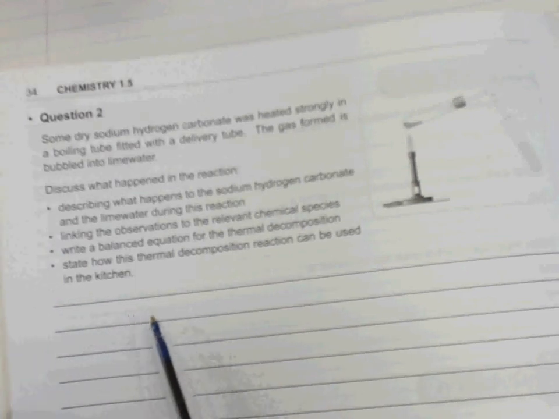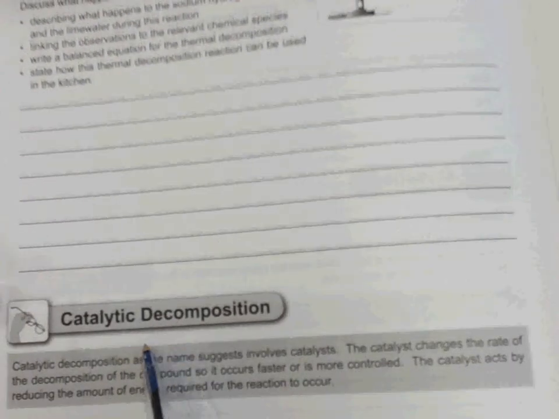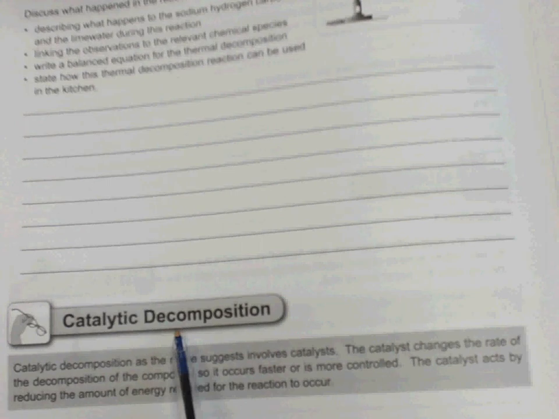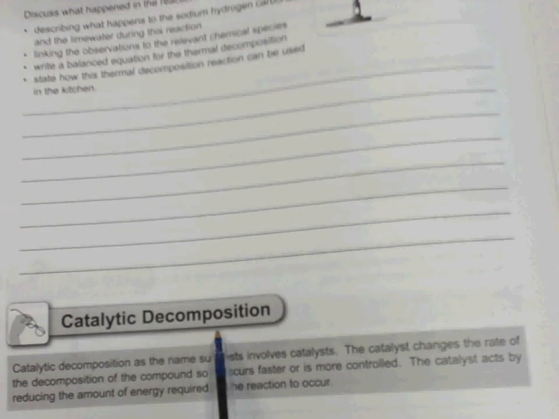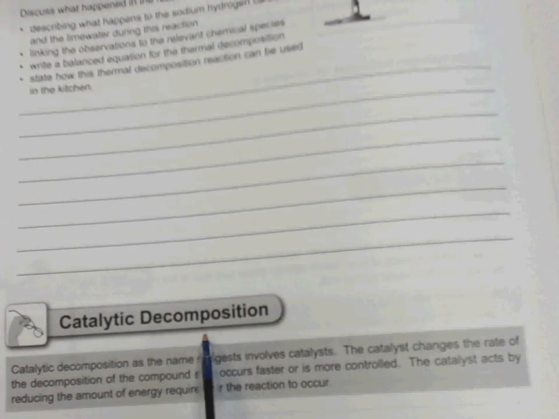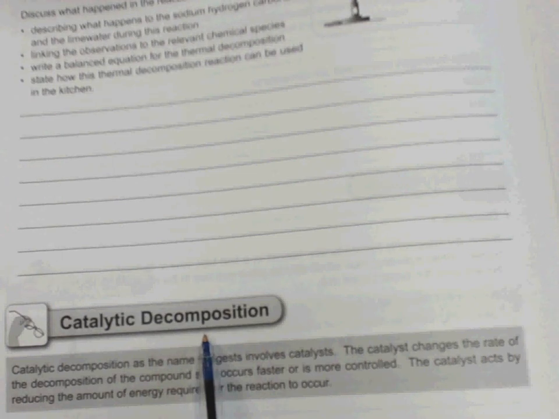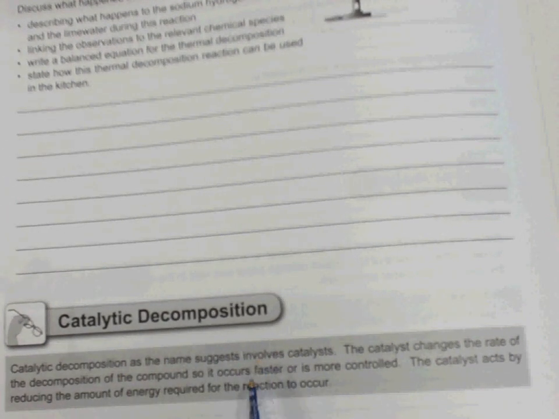Now if you complete all this work, then you can start looking at catalytic decomposition, and if you have your laptops, you can start using your laptop to see if you can find some information on this. But otherwise I will continue with the lesson on Friday.